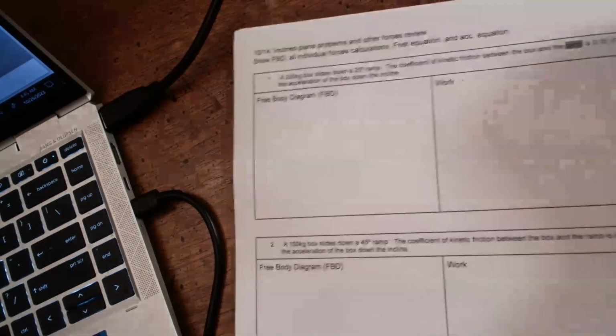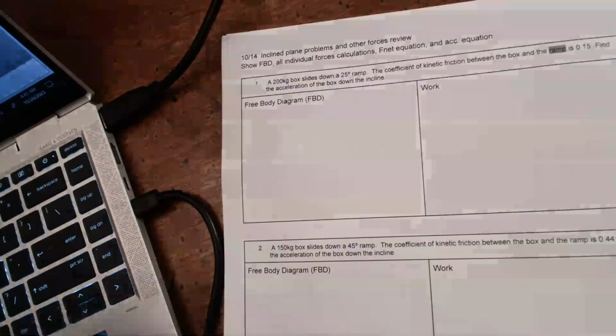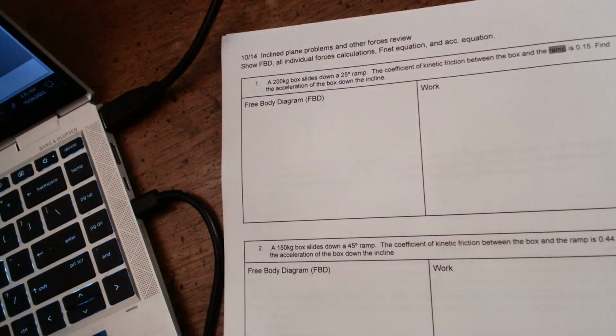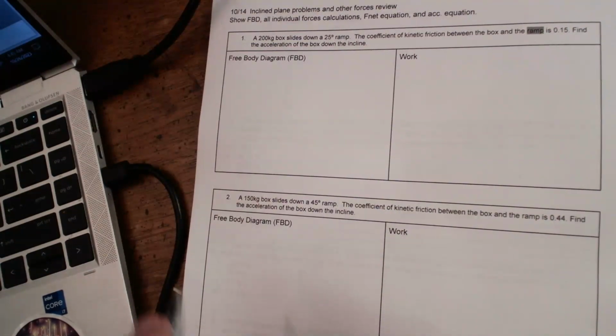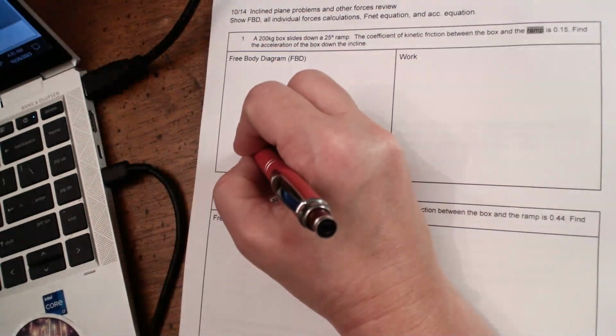Okay, I'm going to go through a couple of inclined plane problems here. These are actually from your homework, so I'll get situated. All right, so let's draw our free body diagram of our object on our incline.